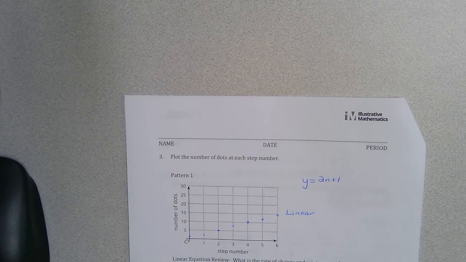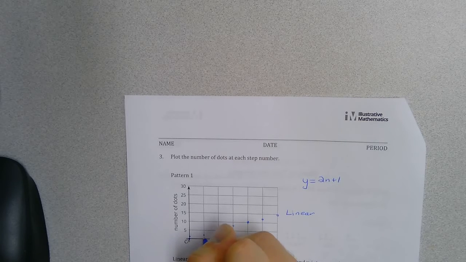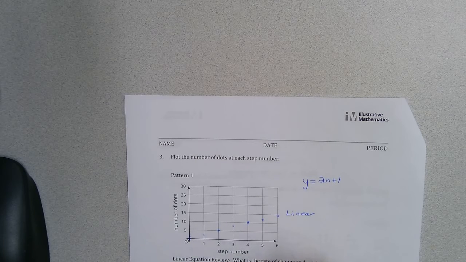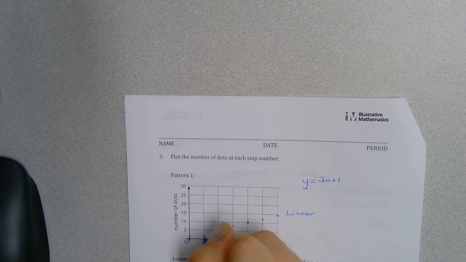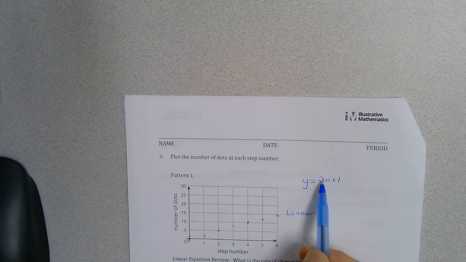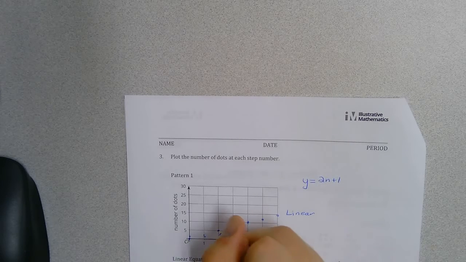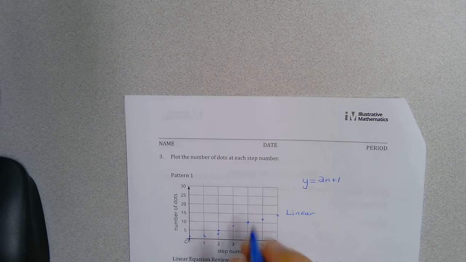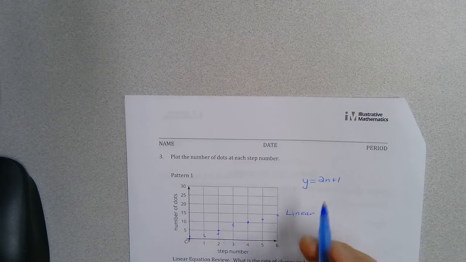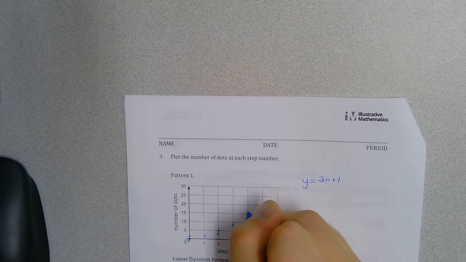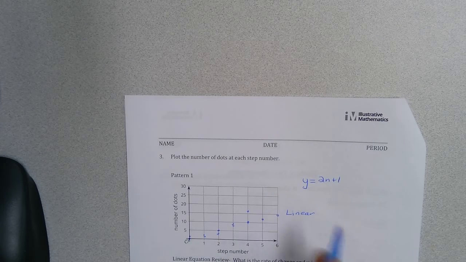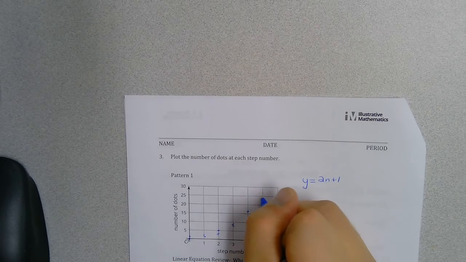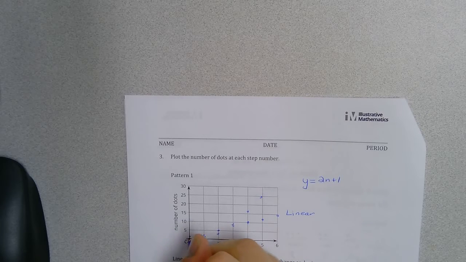And then for the other graph, we could say 0 squared is 0. 1 times 1 gives me 1. 2 times 2 gives me 4. 3 times 3 gives me 9. 4 times 4 gives me 16. 5 times 5 gives me 25. And 6 times 6 is off the graph.